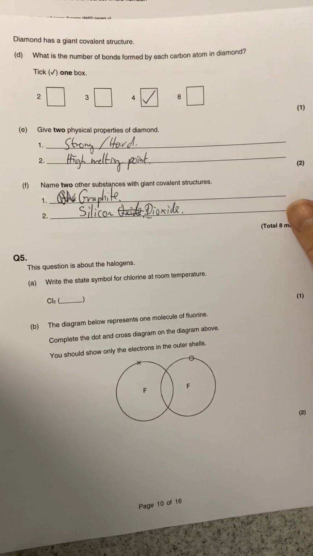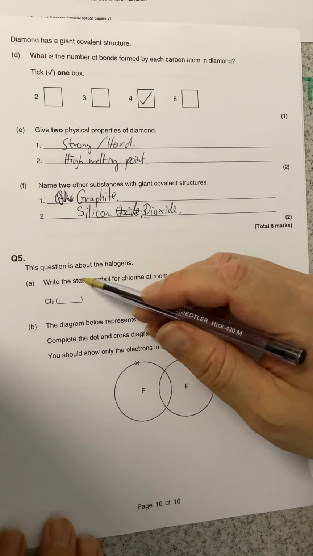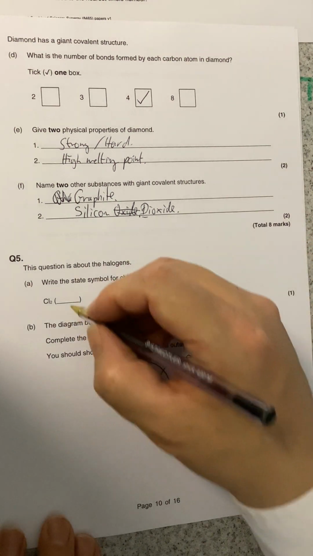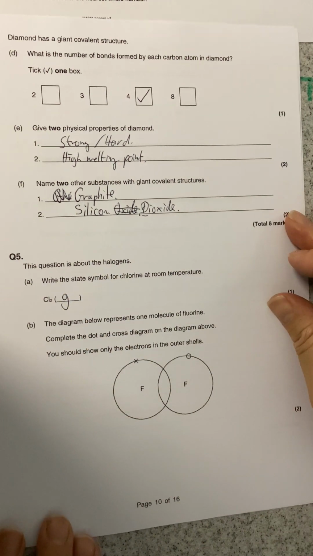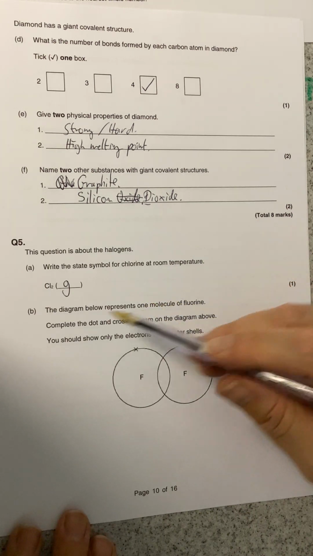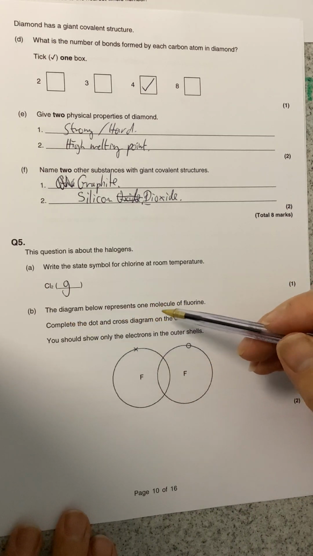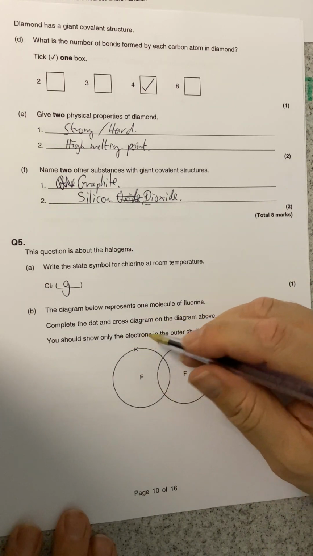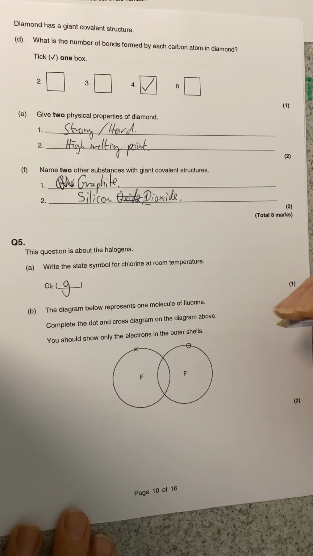The next question is about halogens. It says, write the state symbol for chlorine at room temperature, whether it's a solid, liquid, or a gas. It's something you just kind of need to know. It's a gas at room temperature. The diagram below represents 1 molecule of fluorine. Complete the dot and cross diagram on the diagram above. Well, it should be below, never mind. You should only show the electrons in the outer shells.